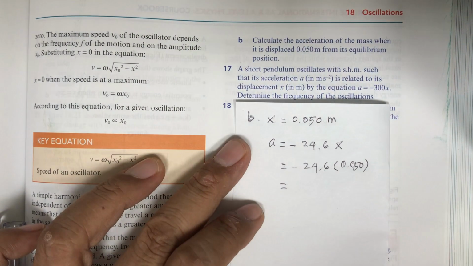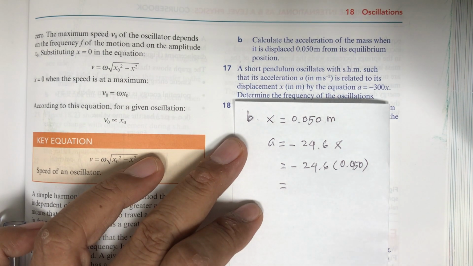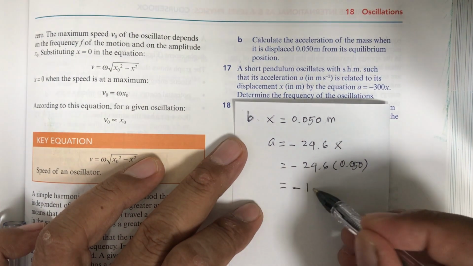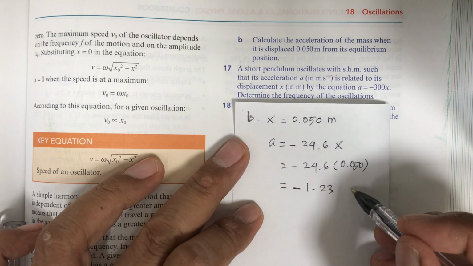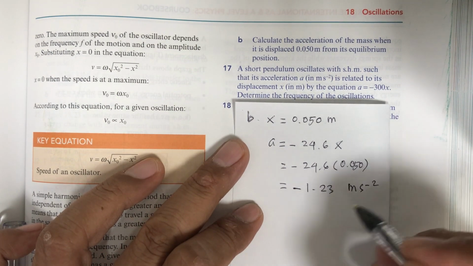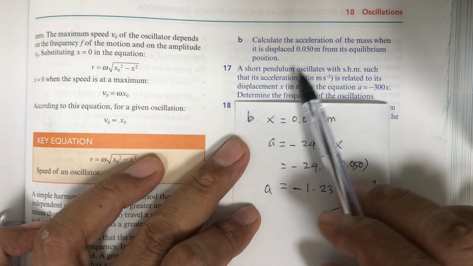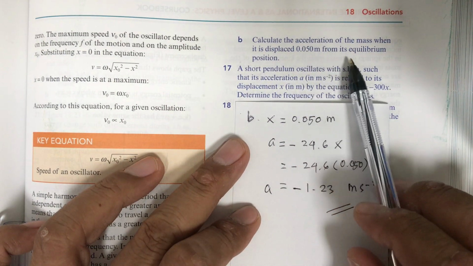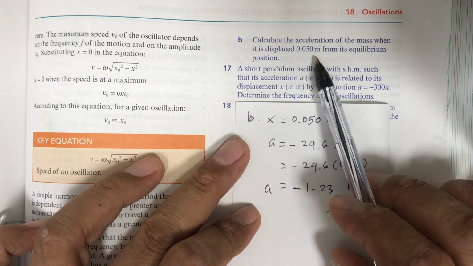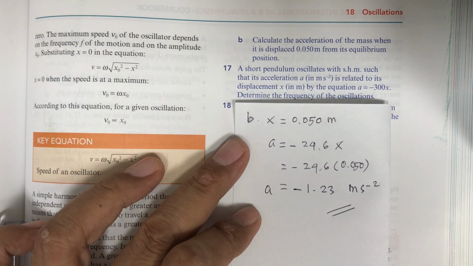Calculate first: this is about negative 1.23 in meters per second squared. So this is the acceleration when the position from the equilibrium is 0.050 meter. That's it.